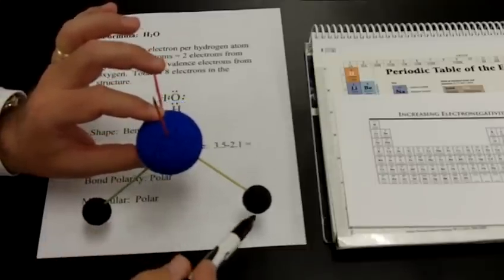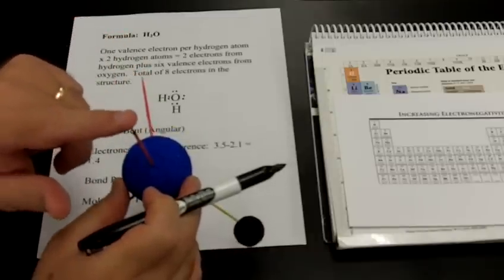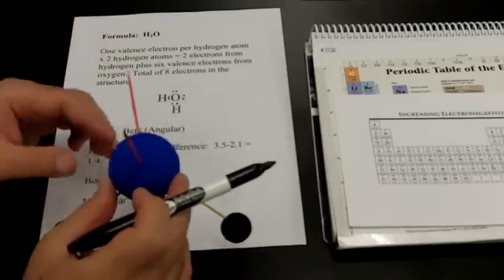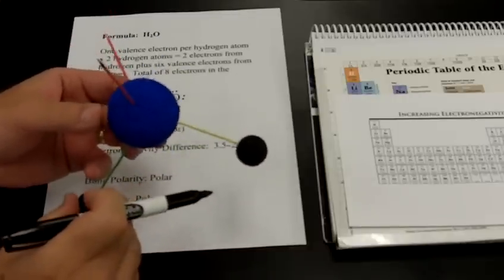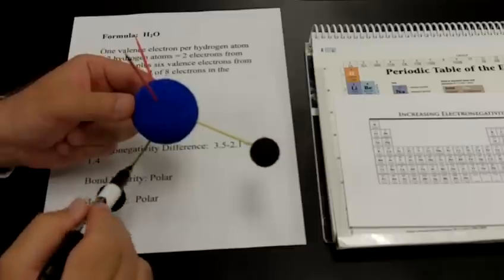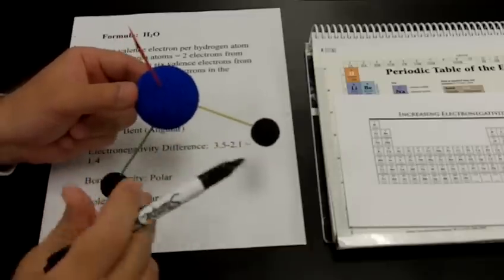The bent or angular structure. In a little while, we'll look at what happens when we put atoms here and here. But for right now, we call that bent or angular. Now let's talk a little bit about electronegativity. In fact, let's look at this bond right here, this bond between oxygen and hydrogen.